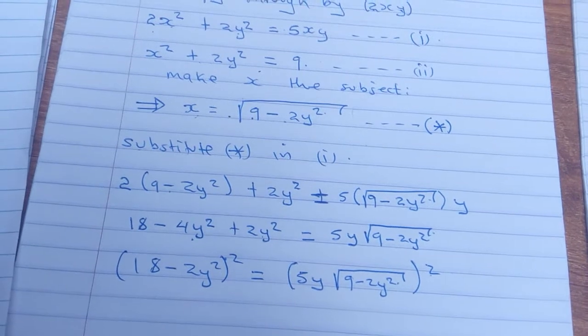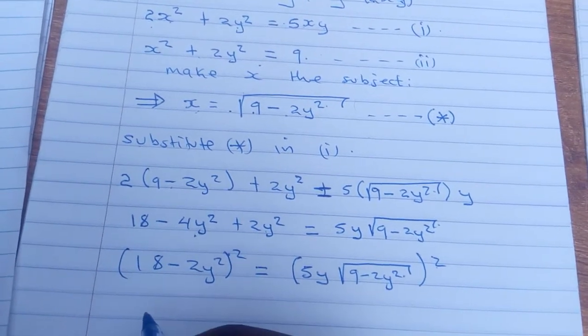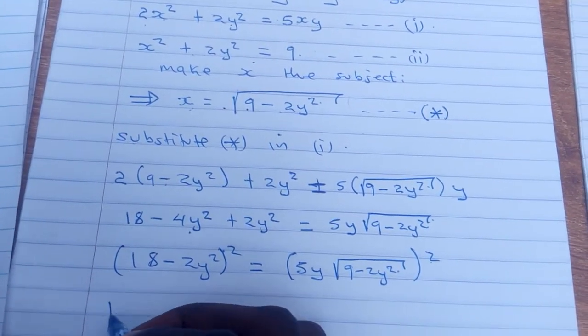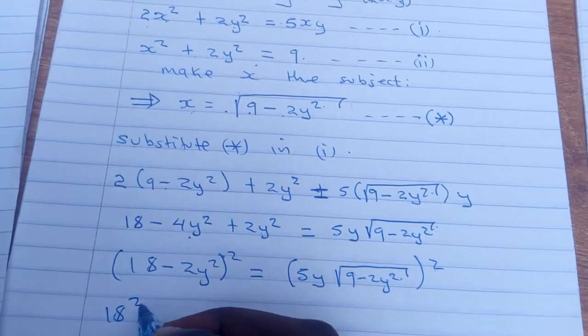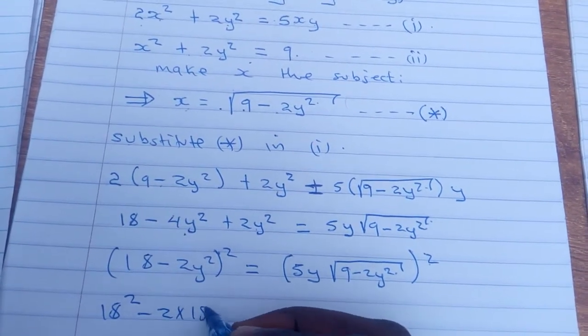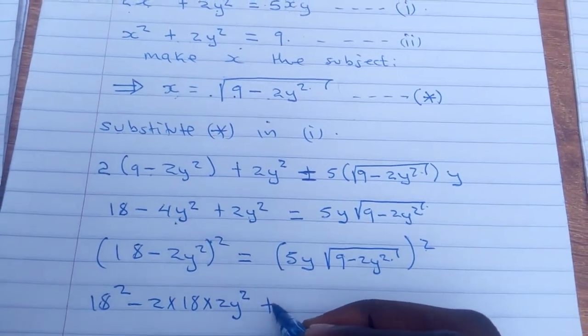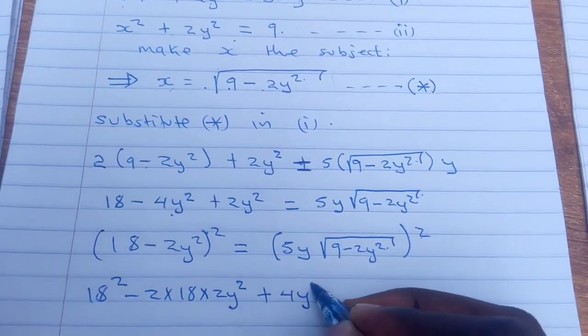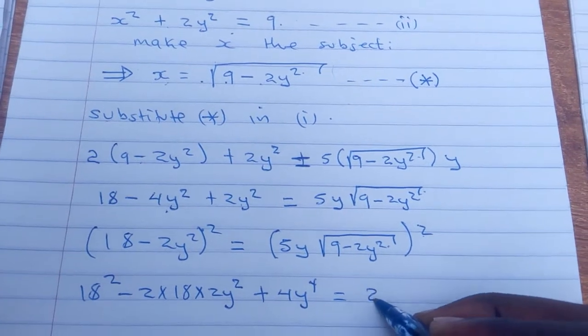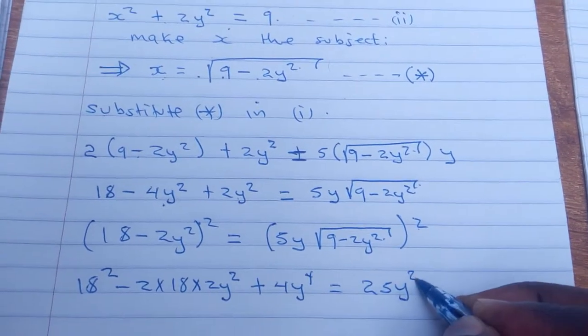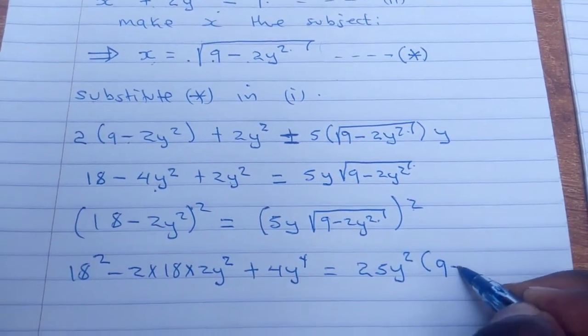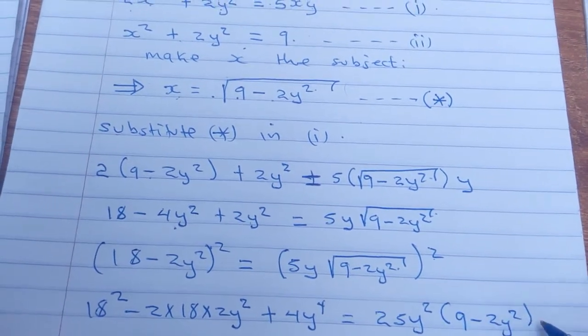So that would mean that after substituting, we shall have 18 squared after expanding, minus 2 times 18 times 2y squared, then plus 4y power 4 equaling to 25y squared into 9 minus 2y squared. Why am I doing this?